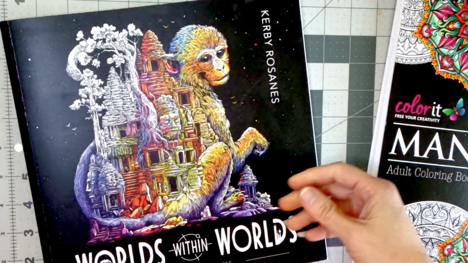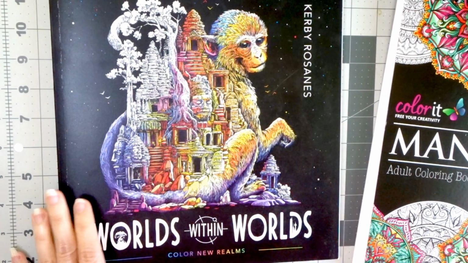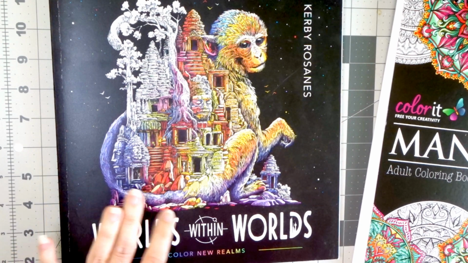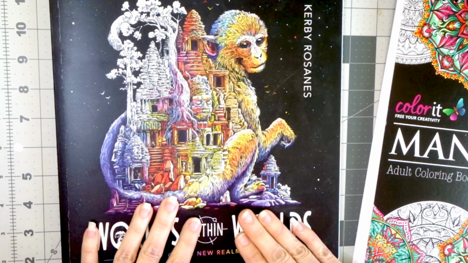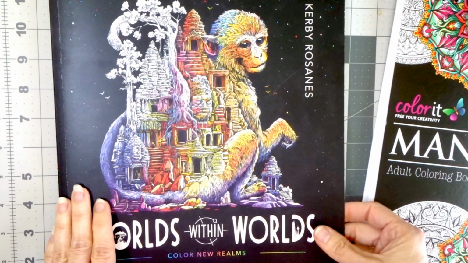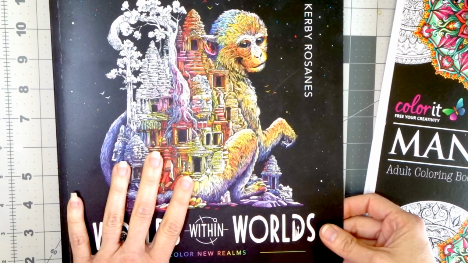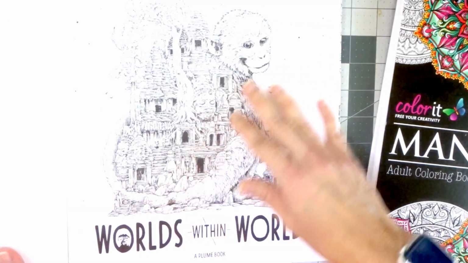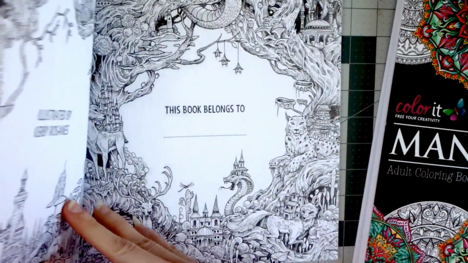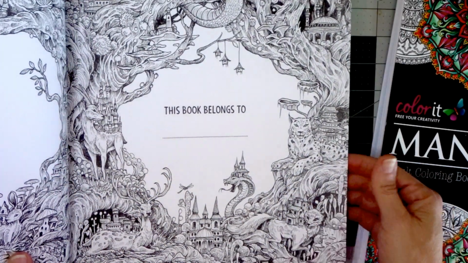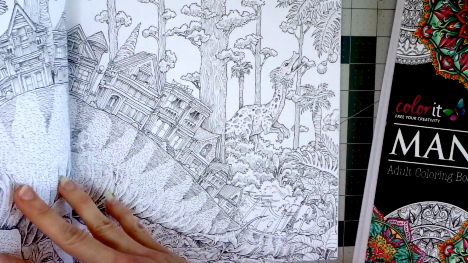I'll have everything linked down in the description below. Here is World Within Worlds, Kirby Rosanes. He is another very popular coloring book artist, and his books are much more intricate if you feel like putting a lot more time into your coloring piece. But this book is absolutely beautiful. The pages are very detailed, so if you're into that kind of thing, then this would be a fantastic book for you.